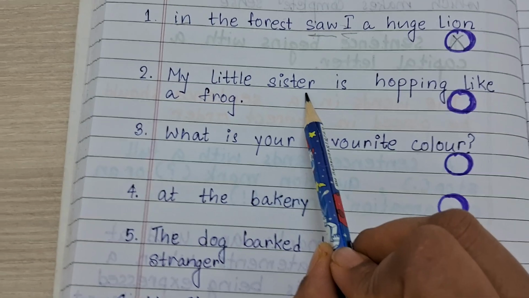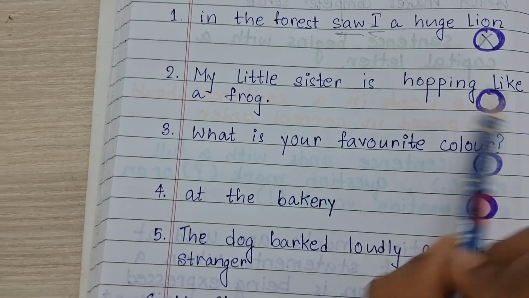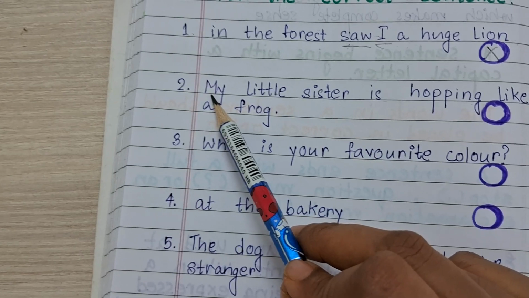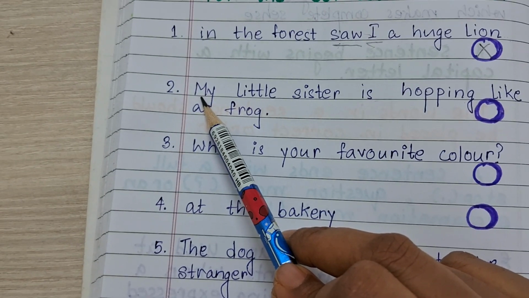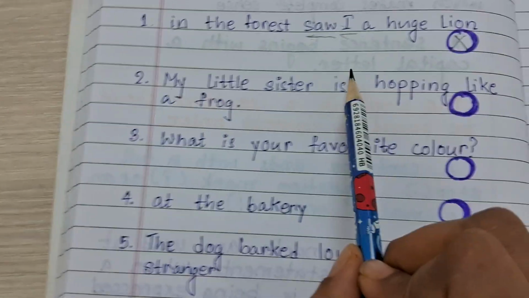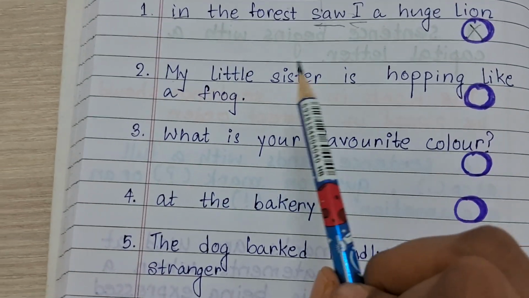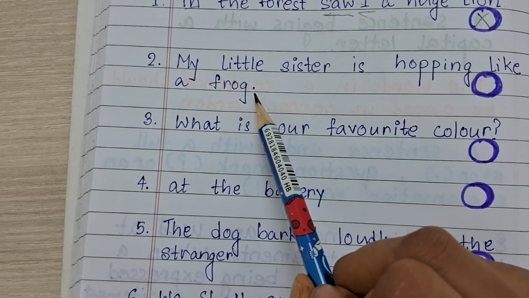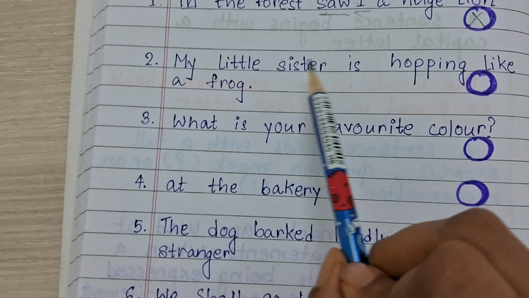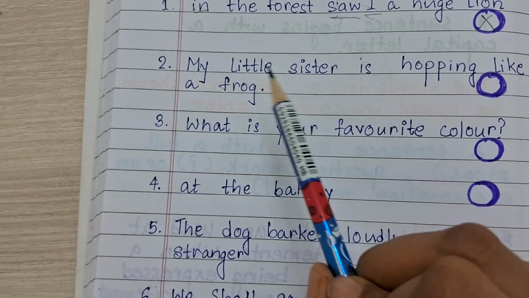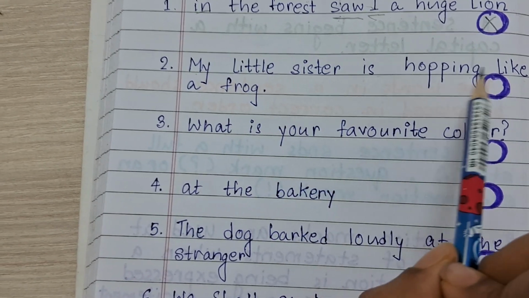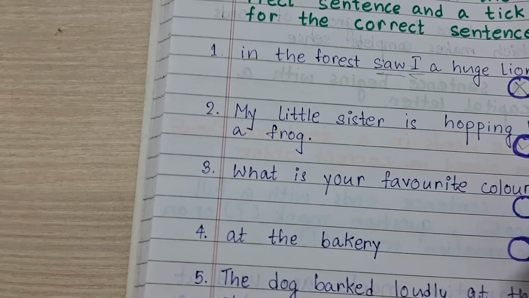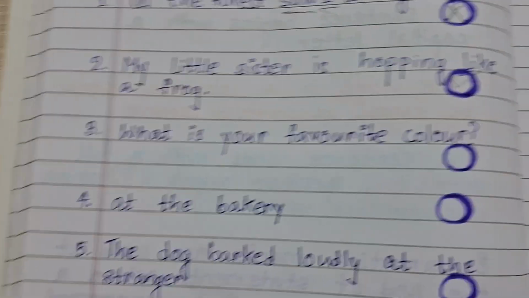Now come to the next sentence. "My little sister is hopping like a frog." See, this sentence is starting with a capital letter, right? And it has a meaning. There is a full stop after the sentence. So nothing is wrong with this sentence. This is a correct form of the sentence. So we will put a tick mark in the box.